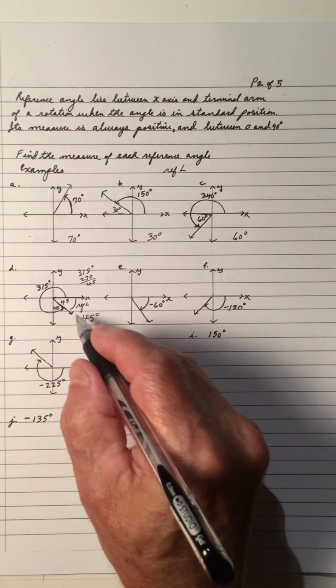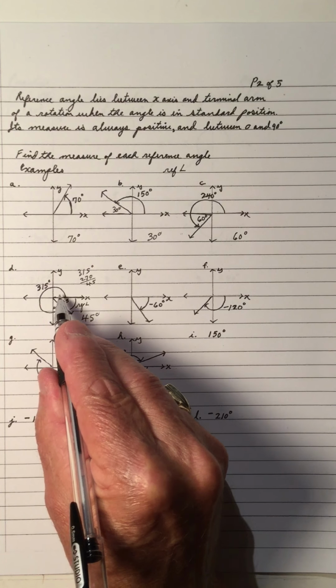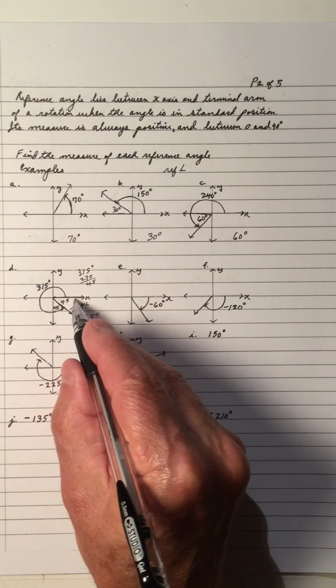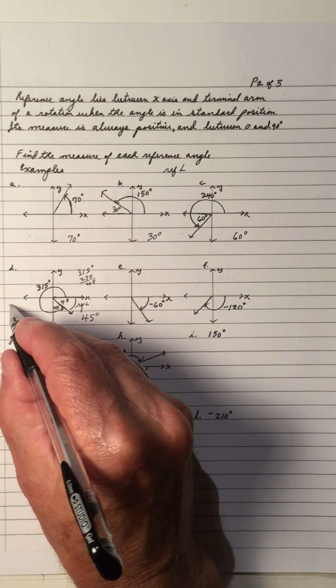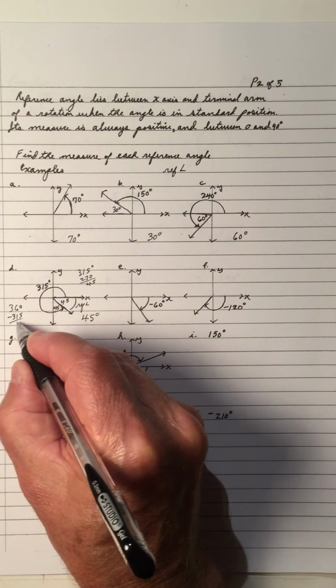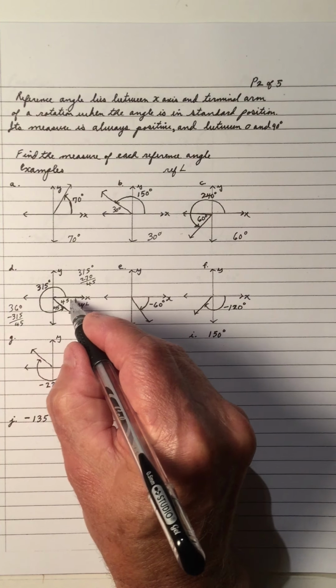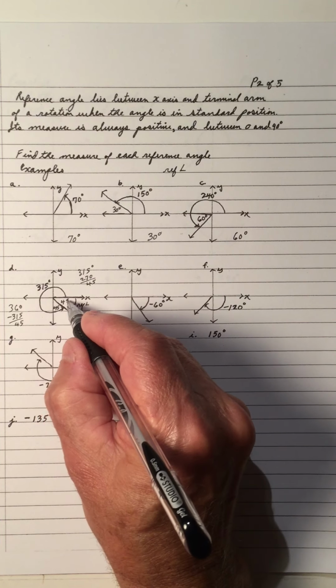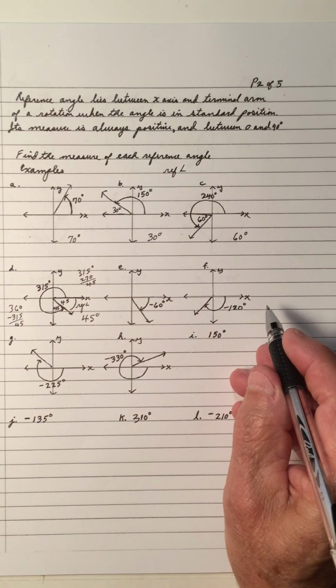Just to make sure, reference angle. Another way to get the reference angle, which is this angle here, is to go 360 subtract 315. So that will give you 45. So 360 is all the way around. Take off the 315 and you get the 45 reference angle.